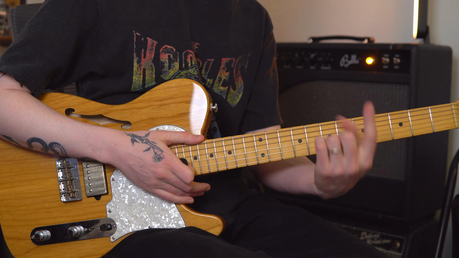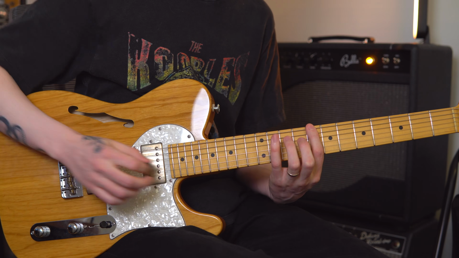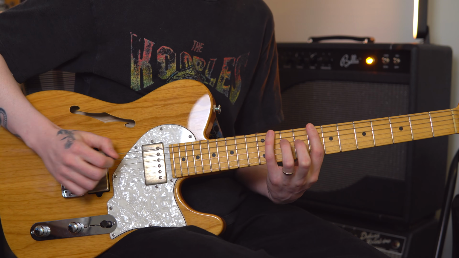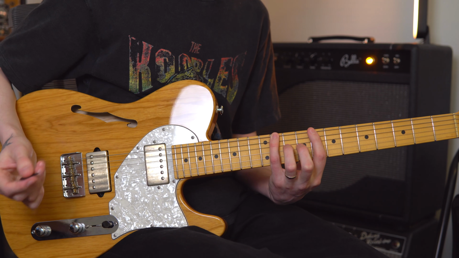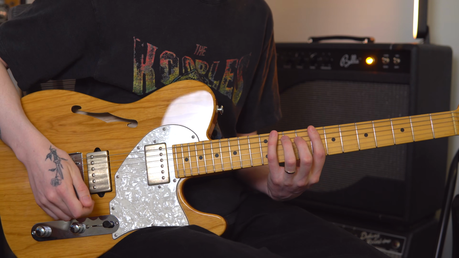So if it is in, let's say, C minor, well, I'm gonna take my pointer finger and I'm gonna find a C note and I'm gonna place that scale shape here. Okay, I know C minor / E flat major. That's my relative major, and all of my scales are just gonna live inside of that.